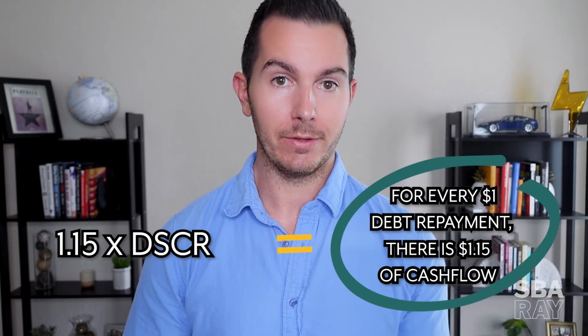$1.15 of cash flow. And that may work in some cases, but most lenders, and most buyers really, want more than that. For example, on a larger $3, $4, $5 million business acquisition, I may want 1.5 times debt service coverage. And ideally, you have that for the last 2 years, but sometimes you only have it for 1 year, and that's more common with businesses that have a higher growth rate.